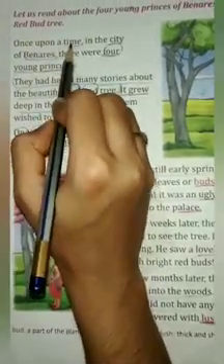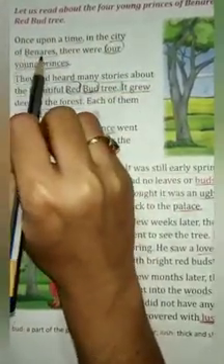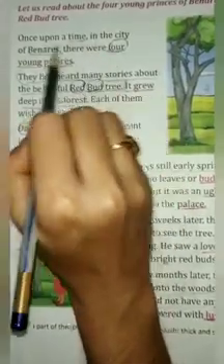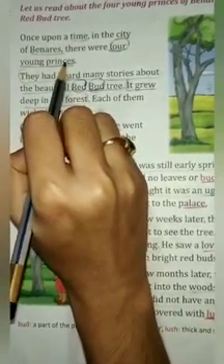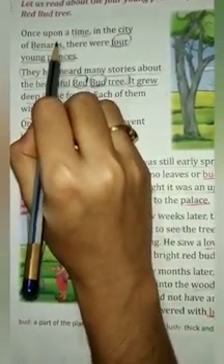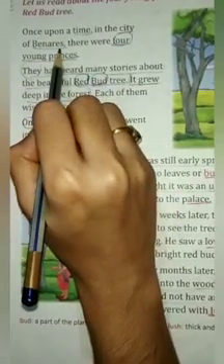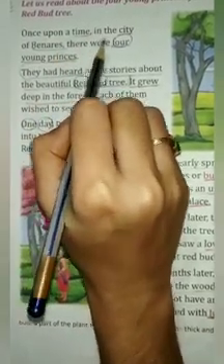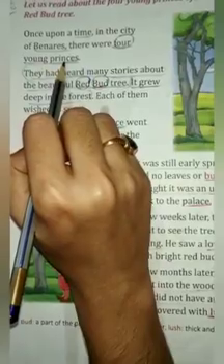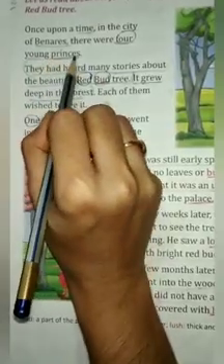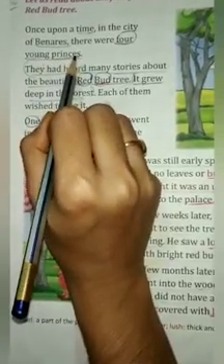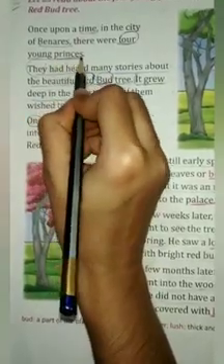Once upon a time, in the city of Benares, there were 4 young princes. That means, once upon a time, in the city of Benares, lived 4 young princes. Here, princes means Rajkumar. Underline this word.